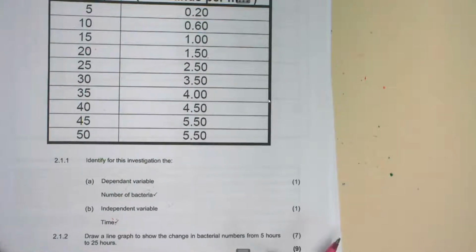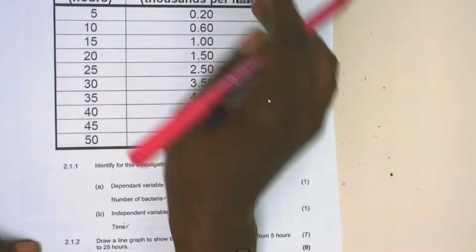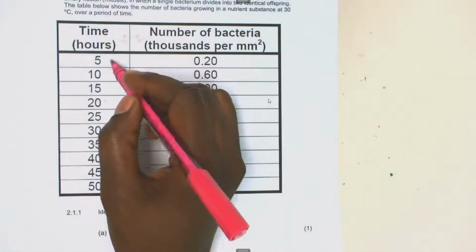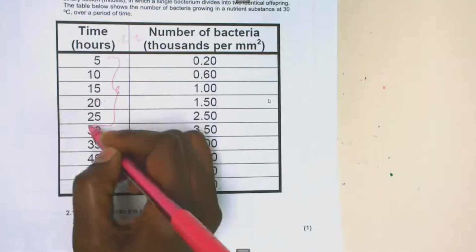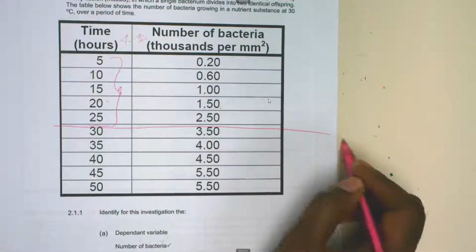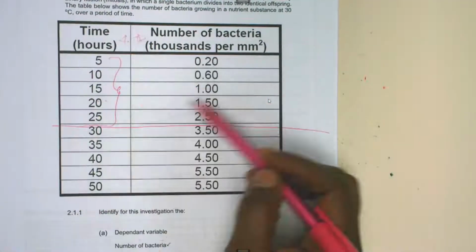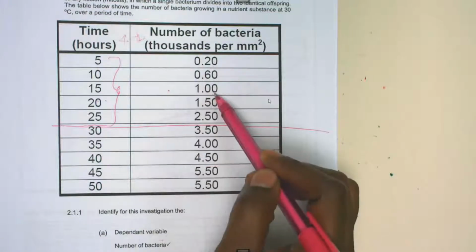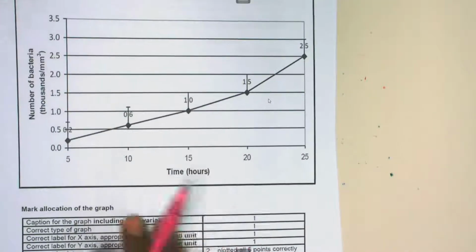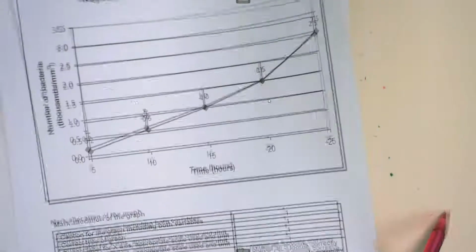from 5 hours to 25 hours. So this is the only information that you will have to use. From 5 to 25, it is up to here. So your graph will only be based on this information. And then let us look at our graph. This is how we have to draw our graph.